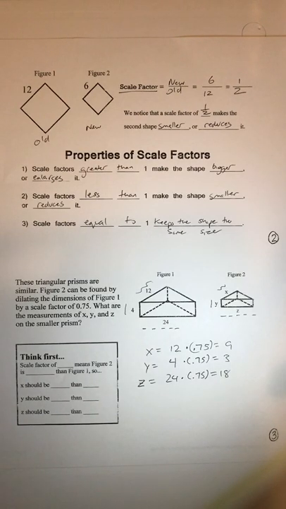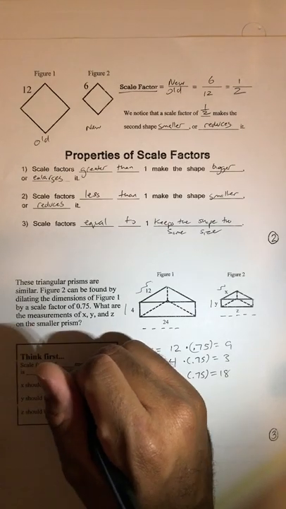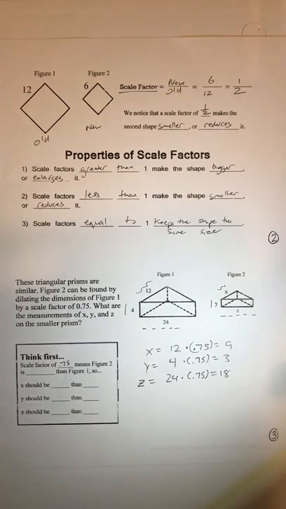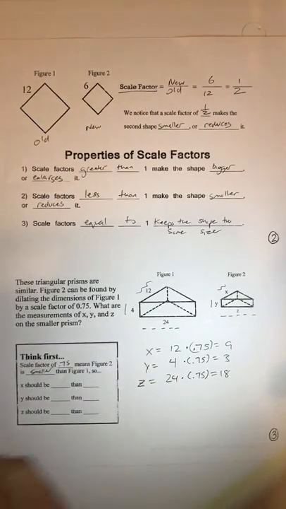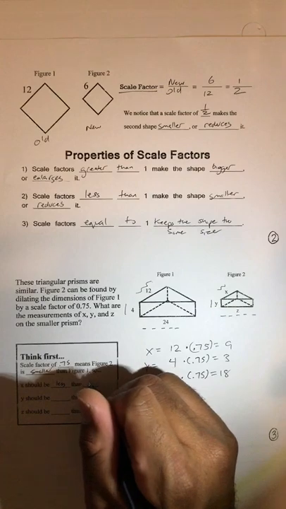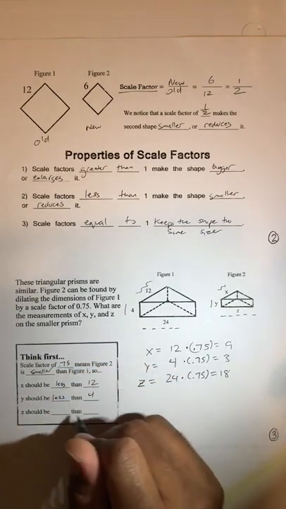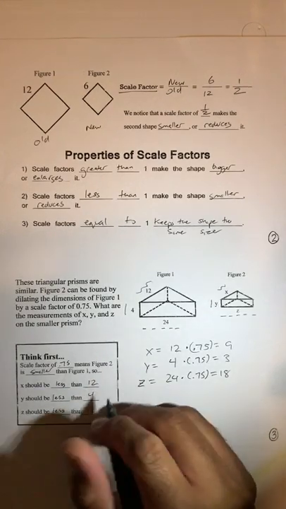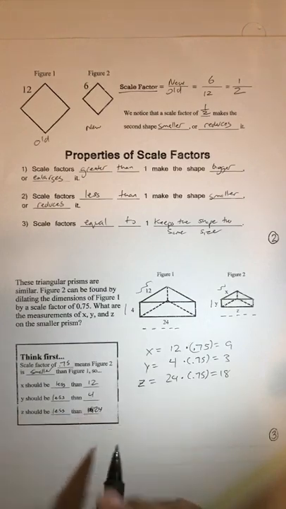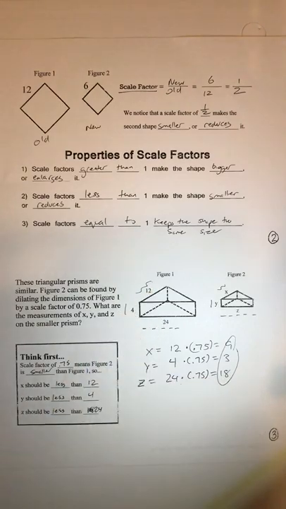That's it. Just multiply. Now, think first. We know the scale factor of 0.75 means my figure 2 should get what? Smaller, because it's less than 1. And then I can see that x should be less than 12, y should be less than 4, and z should be less than 24. And we obviously see that these numbers right here are all less than the original numbers.